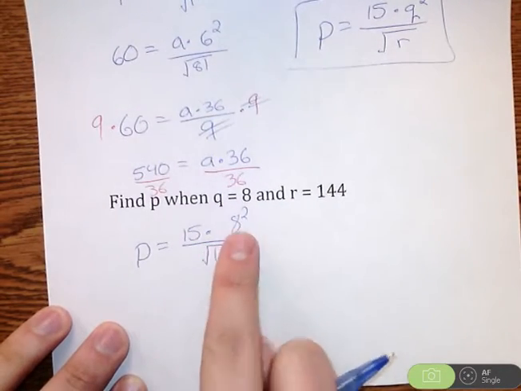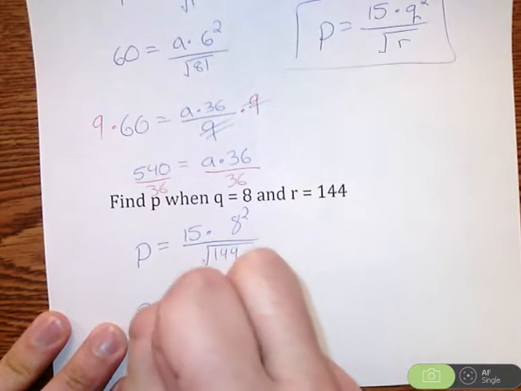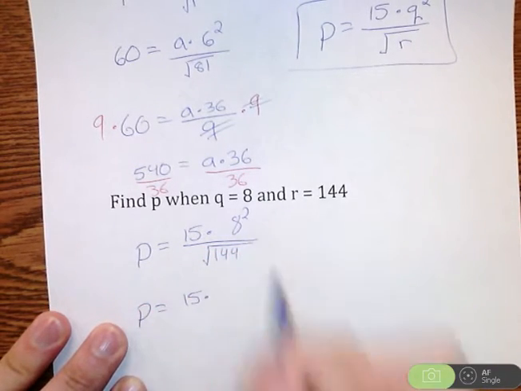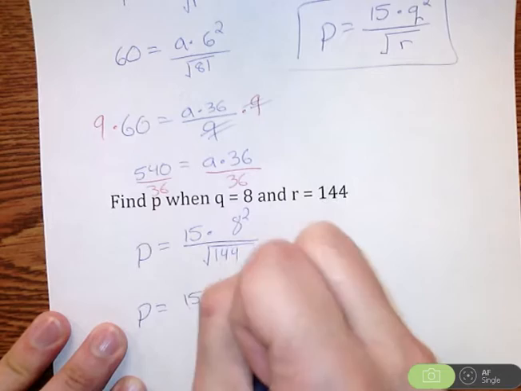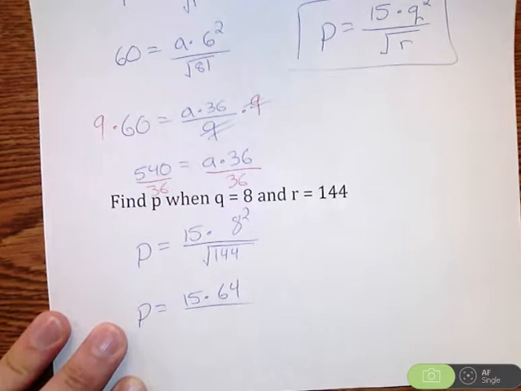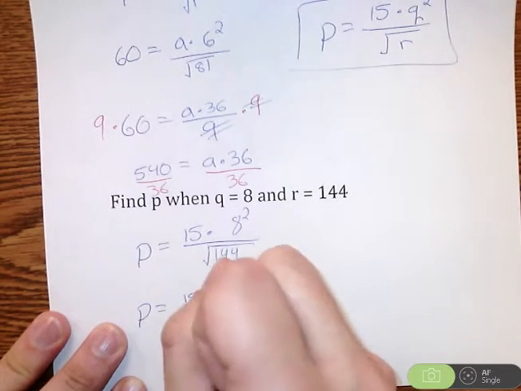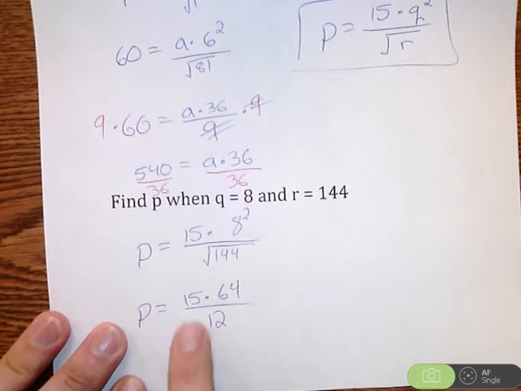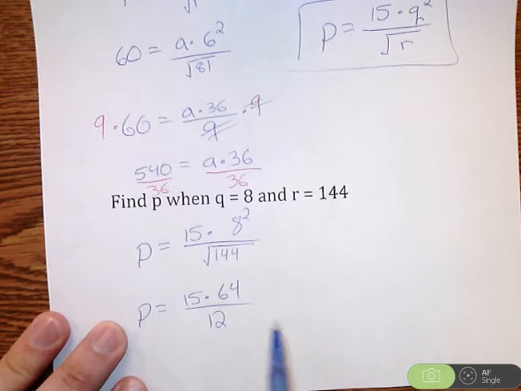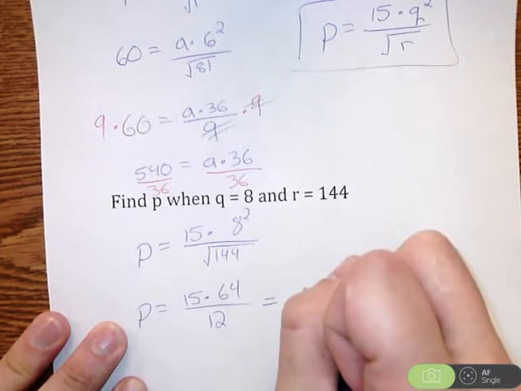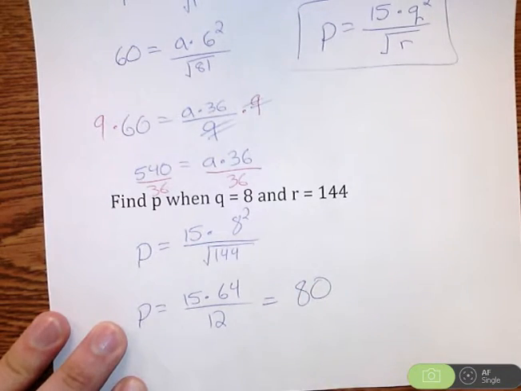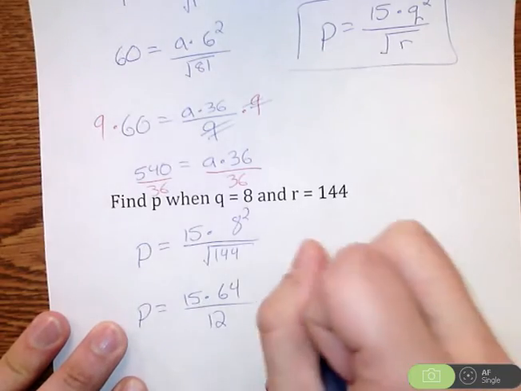So to clean that up a little bit, p equals 15 times, well, 8 squared is 64. Square root of 144 is 12. So I have 15 times 64 divided by 12. And that's something you could type in your calculator. I would type in 15 times 64, hit enter, divide by 12, hit enter, and when you do that, you're going to get 80. So p is 80.